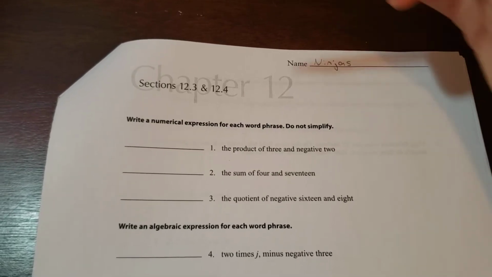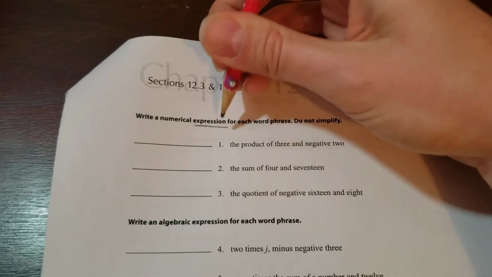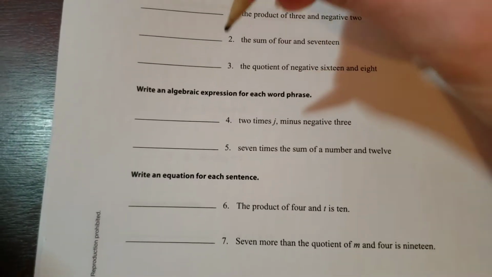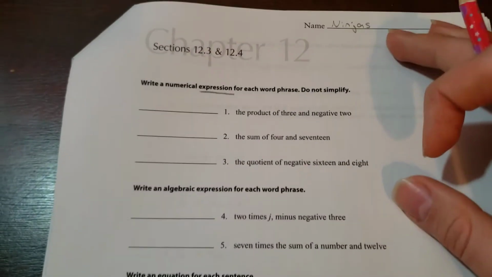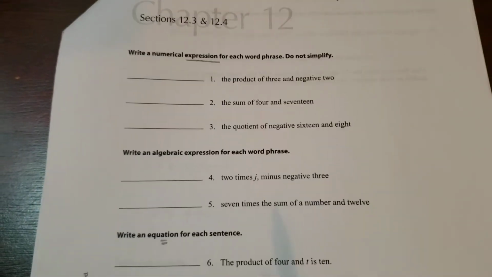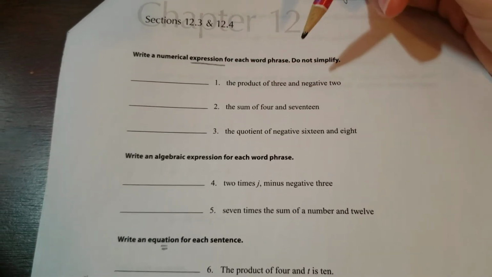And so let's go through it. First section, write a numerical expression. Now notice how it's an expression, not an equation. Remember, equations have equal signs, expressions do not. So I'm going to walk through. And actually, why don't I do number one, just kind of a bonus.